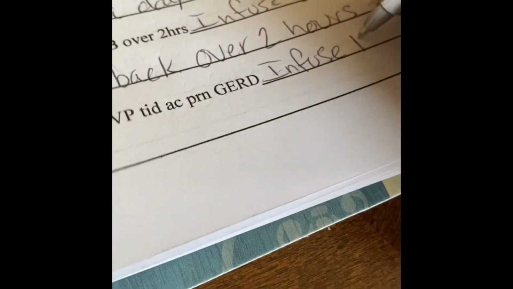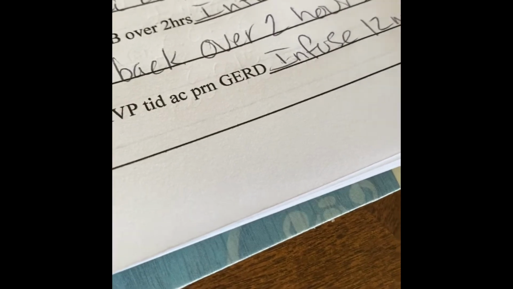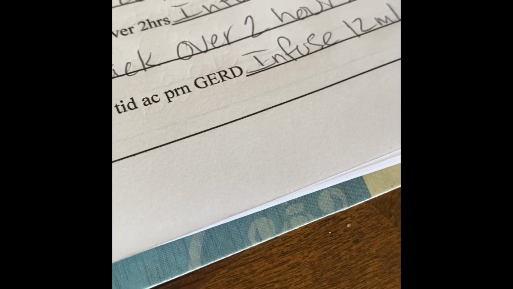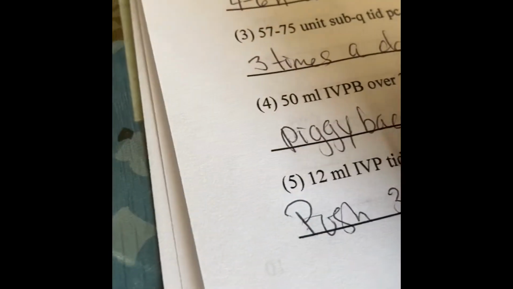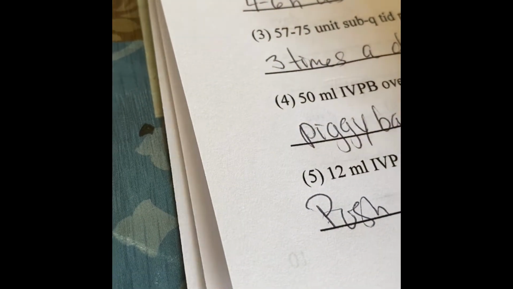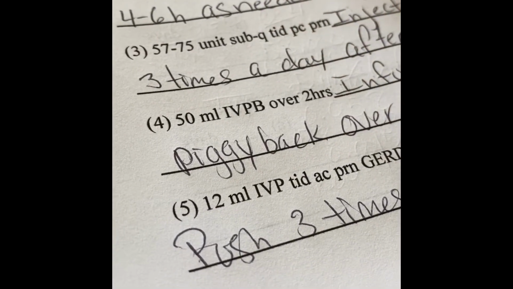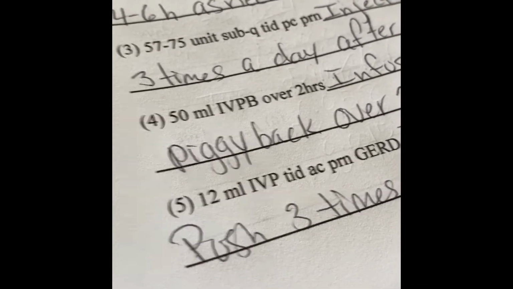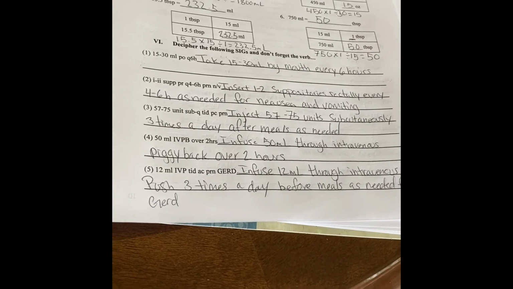Infuse 12 milliliters through intravenous push 3 times a day before meals as needed for GERD. Okay, and that's how it should look.